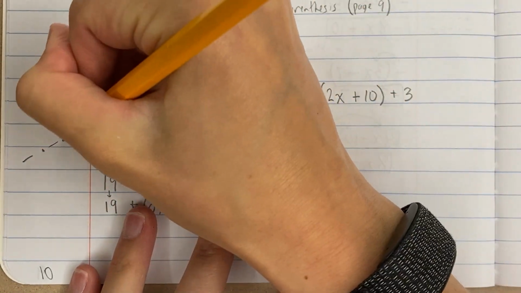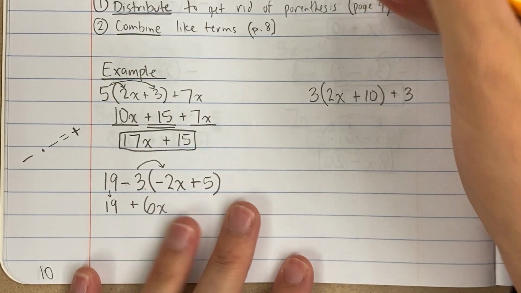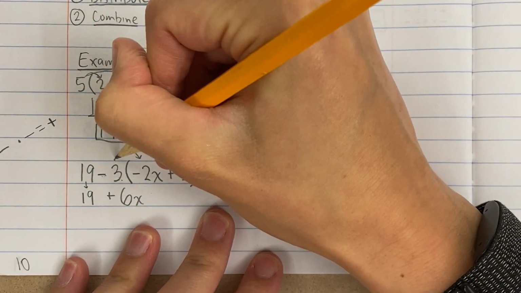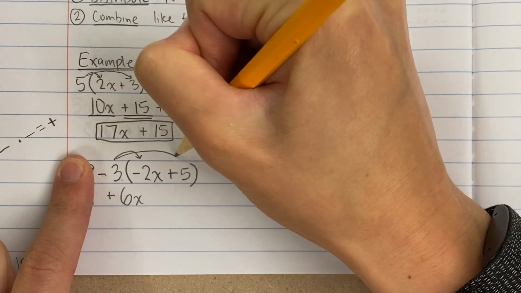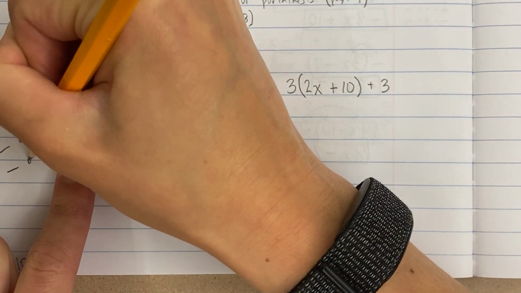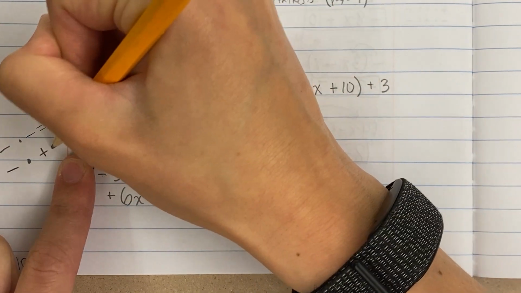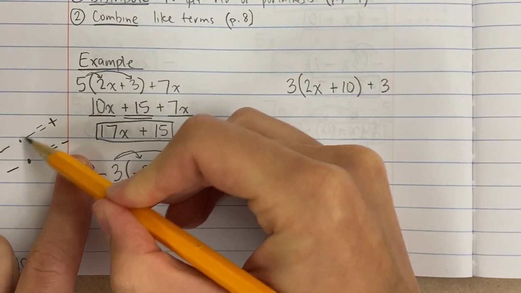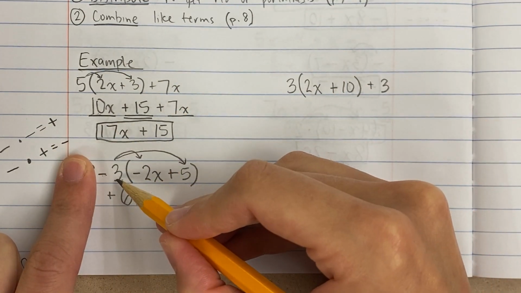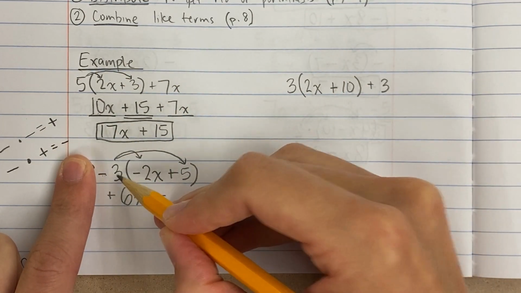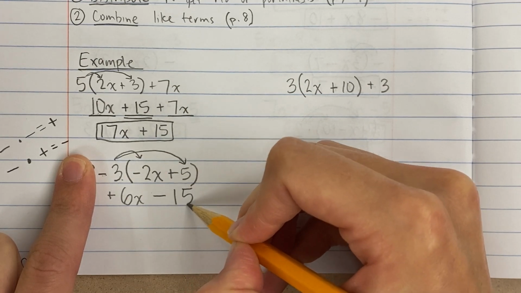Remember this: negative times a negative equals a positive. Now I'm multiplying again. Negative 3 times 5. This is a negative times a positive. That equals a negative. When my signs are the same, my result is positive. When my signs are different, my result is negative. So negative times positive is negative, and 3 times 5 is 15.